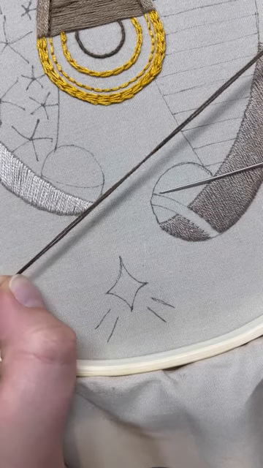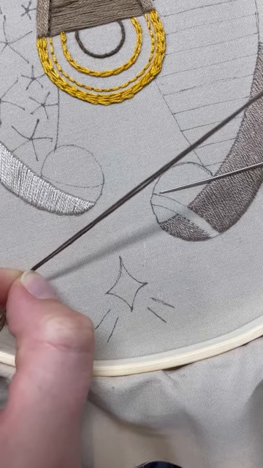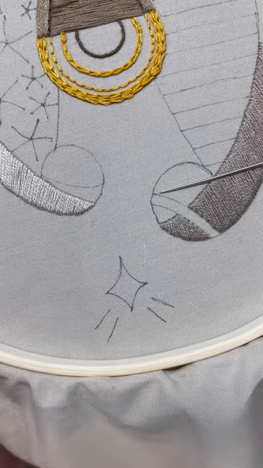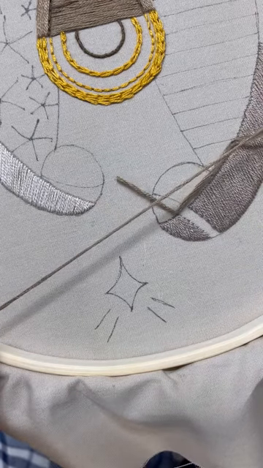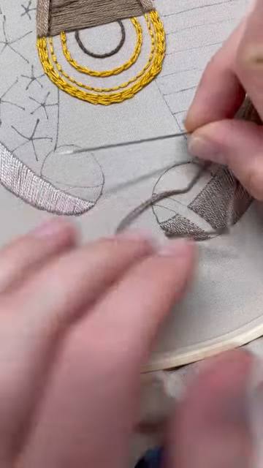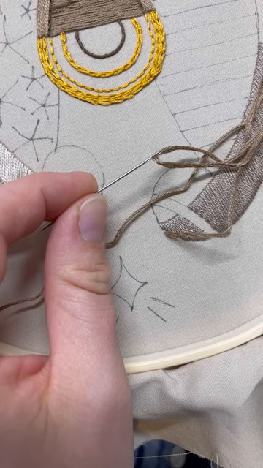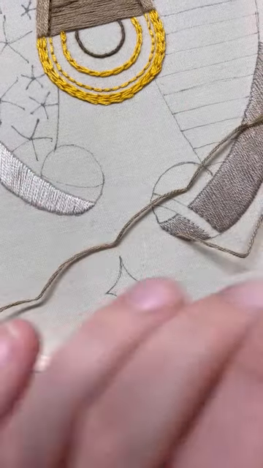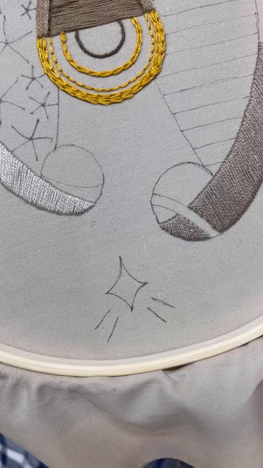Now, because I was stitching off of my stash, I don't have a section of 840 left, so I've just cut a new section of 840, and that's all 6 strands straight off the skein. And because I have 6 strands going through the needle, I'm using my bigger needle, which is a size 3. So we're going to start over here in Joseph.